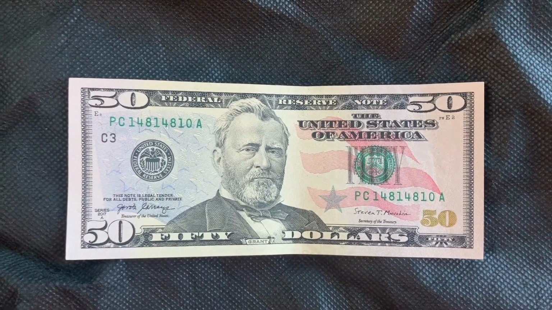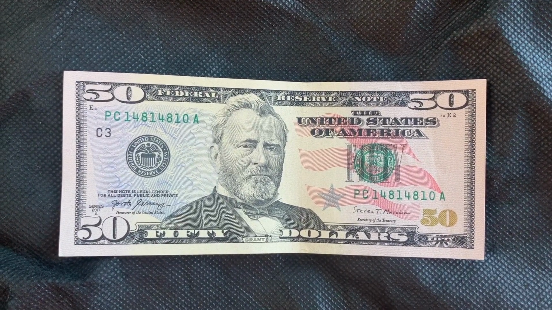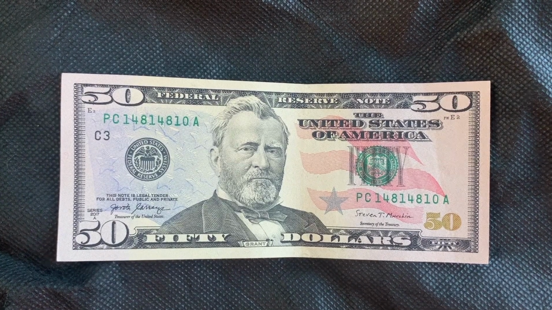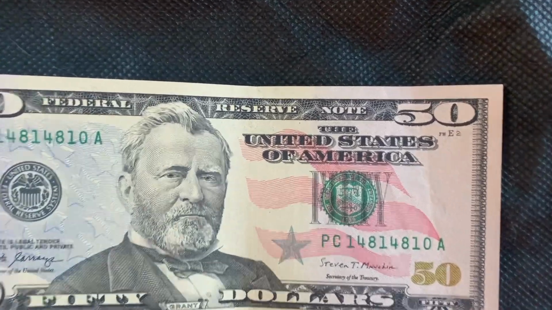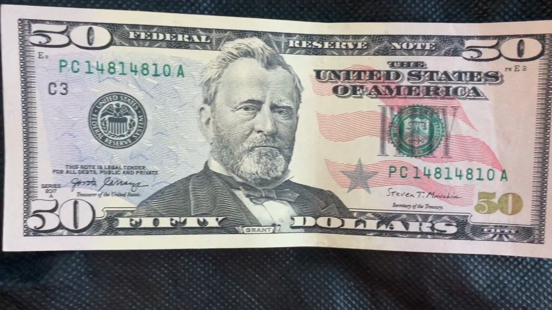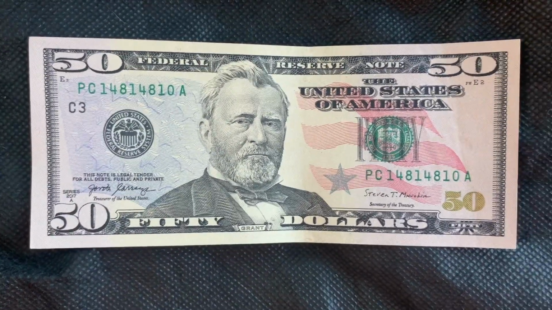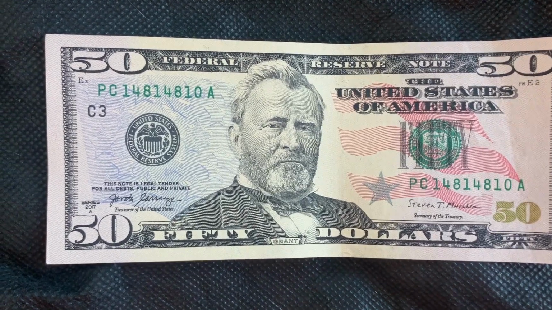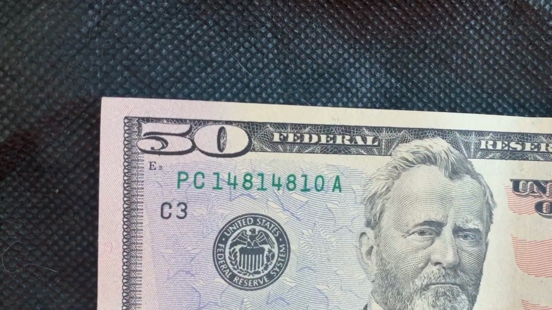This is a $50 bill. $50 bill from the United States of America. Let's examine what it looks like. This is the front. You have 50 right here.